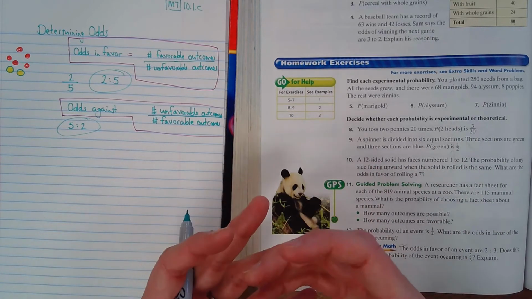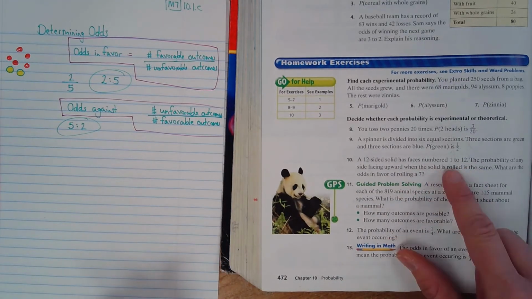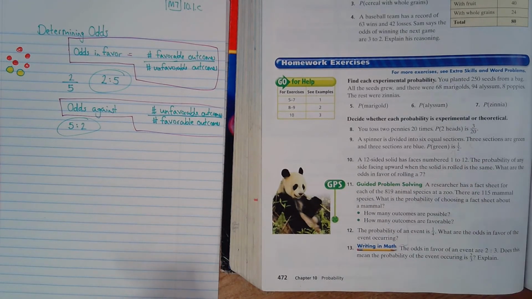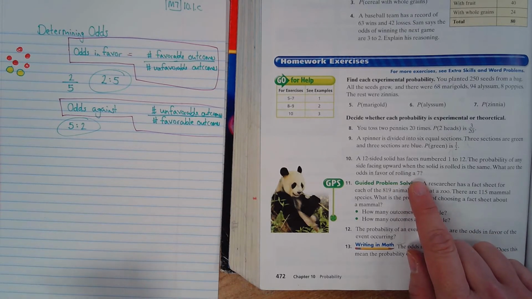So you've got this 12-sided cube. It's not a cube, but it's got 12 sides. And it has a 1 through 12. So picture a dice with 1 through 12 on it. So it has 12 sides. The probability of any side facing upward is the same. What are the odds in favor of rolling a 7?